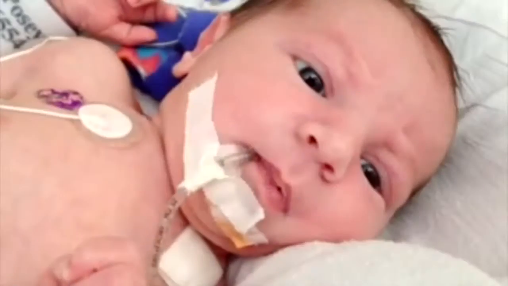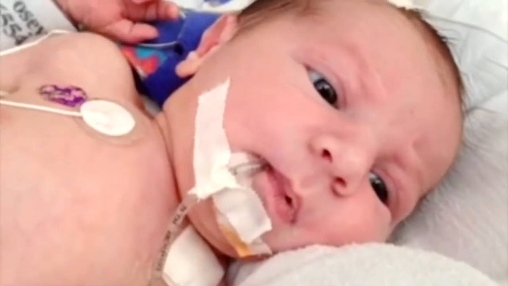Tell me again just how you explained it before. Okay. How CF impacts the lungs.